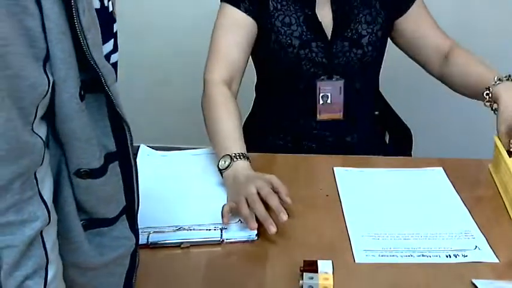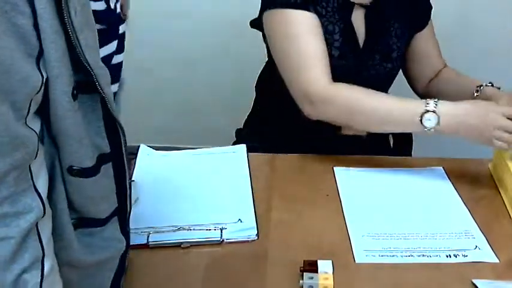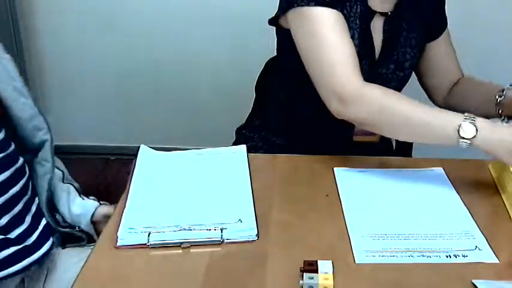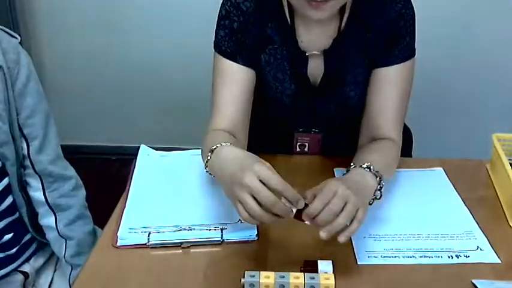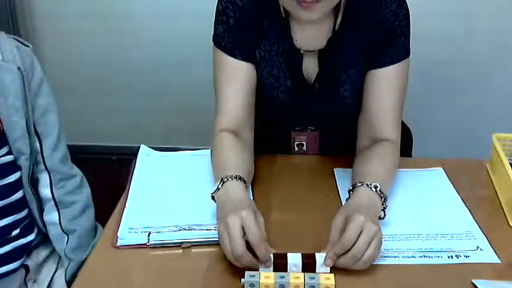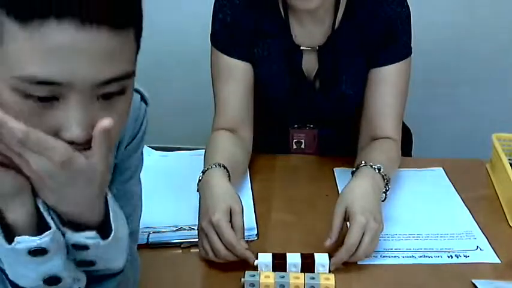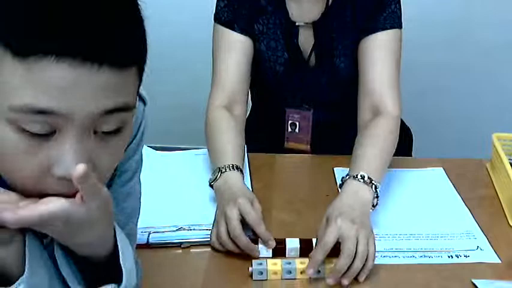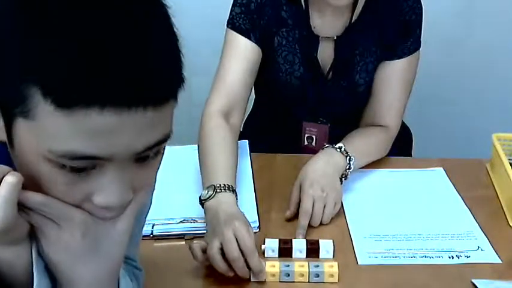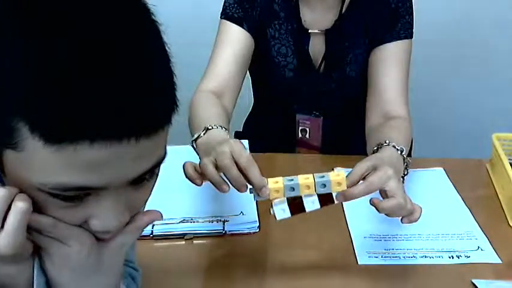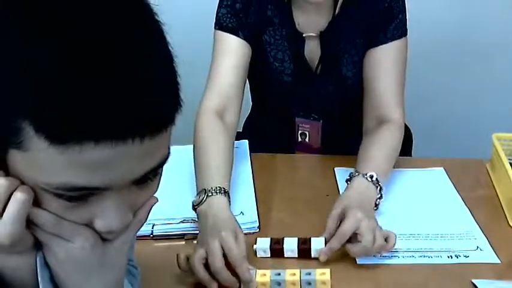So we want to know how many durian puffs were there at first. At first it was like this, and then the total was that this plus this together would give you 11.